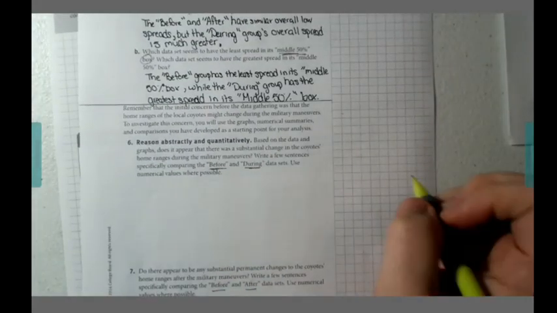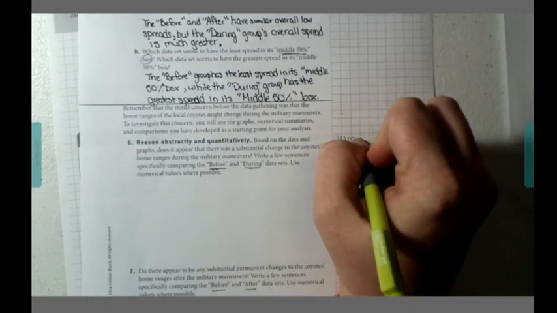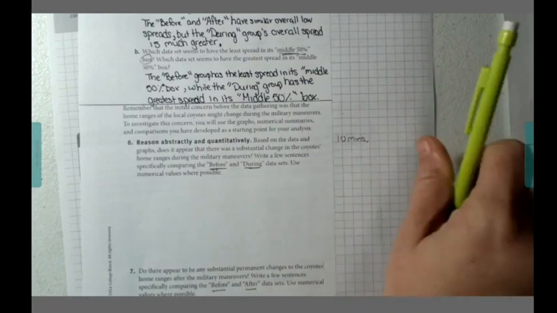I'm going to give you a 10-minute time limit on this section. Once you finish or while you're working, please talk this over with your table mates and see if y'all can come to a consensus.